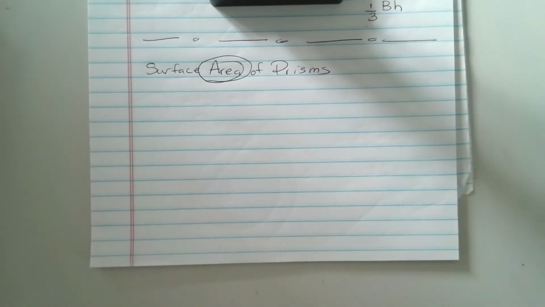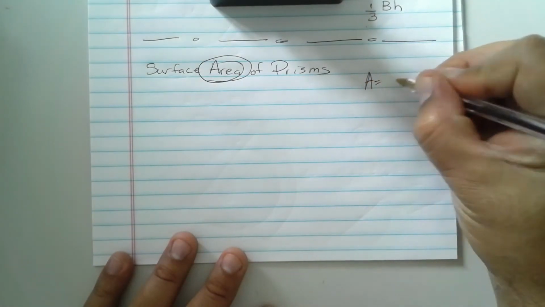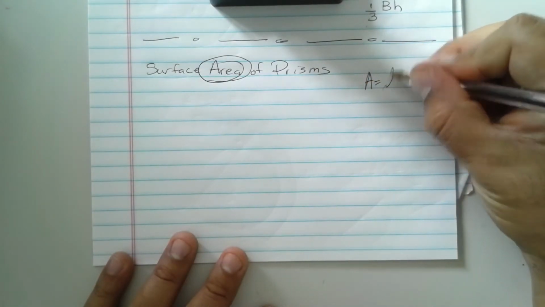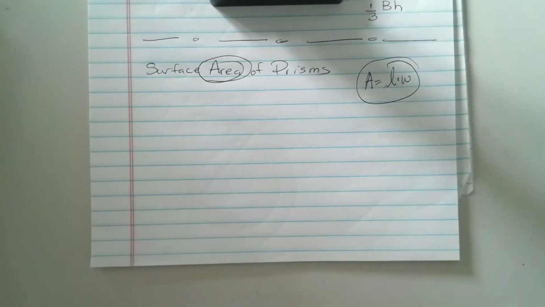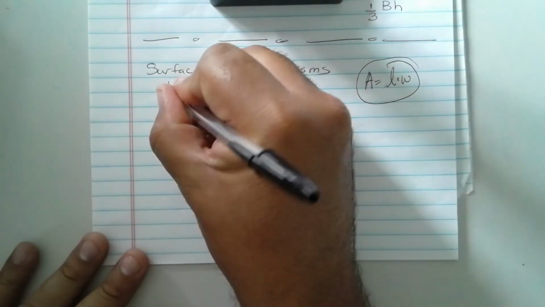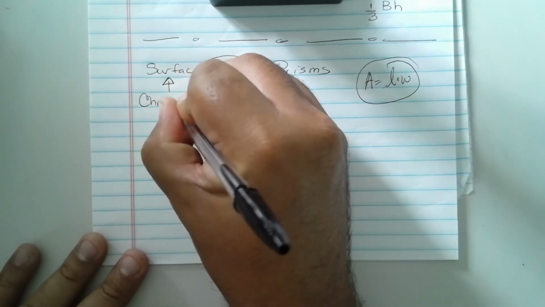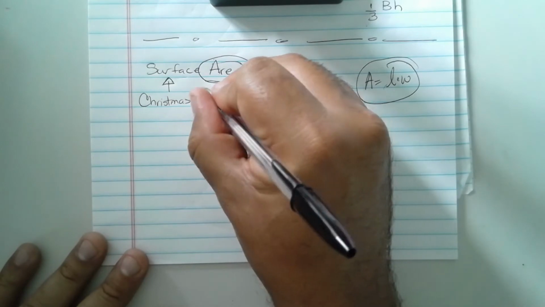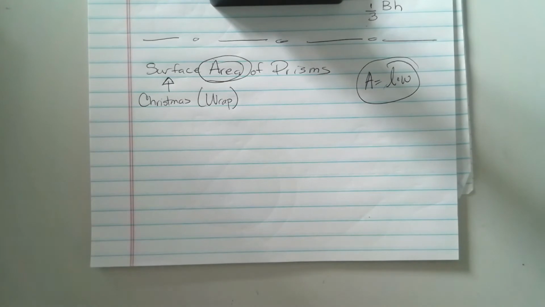Now, when you think about area, let's think about the formula of area. Area is the same thing as what? That's it, correct? So when you think about surface area, one of the things that I always mention to my students, think about Christmas. Why? When you wrap presents, you wrap the presents and you cover the whole box, right? So when you cover the whole box, that's what surface area is called.